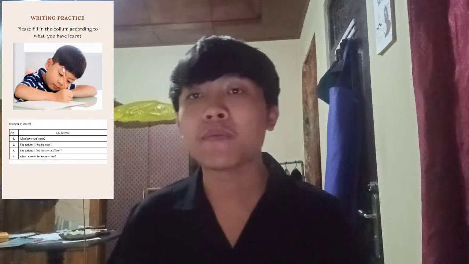So here the teacher instructs students to fill the column according to what the student have learned. So the table is as journal. So here, as you can see on the screen, the journal consists of four numbers. The first one is what have you learned. The second one is the activity I like the most. The third is the activity I find the most difficult, and the fourth is what I need to be better.